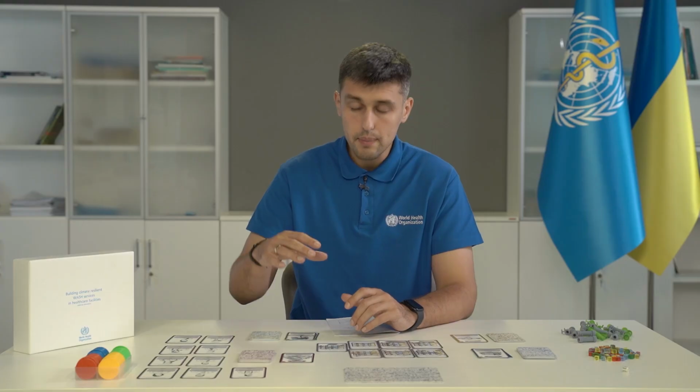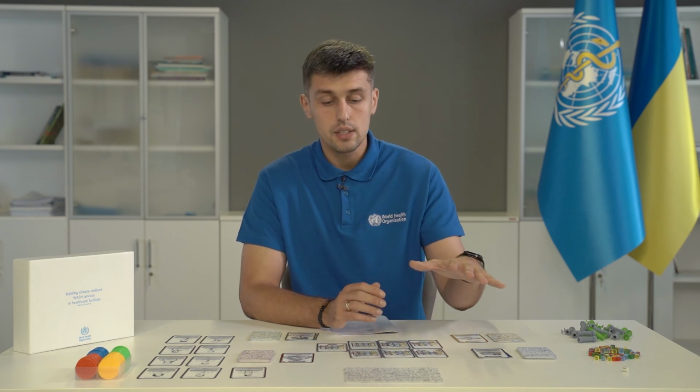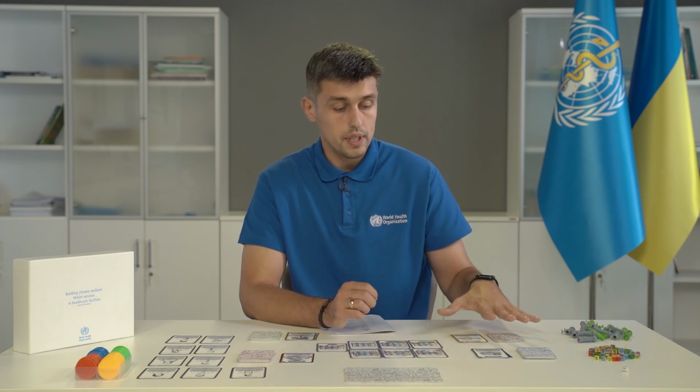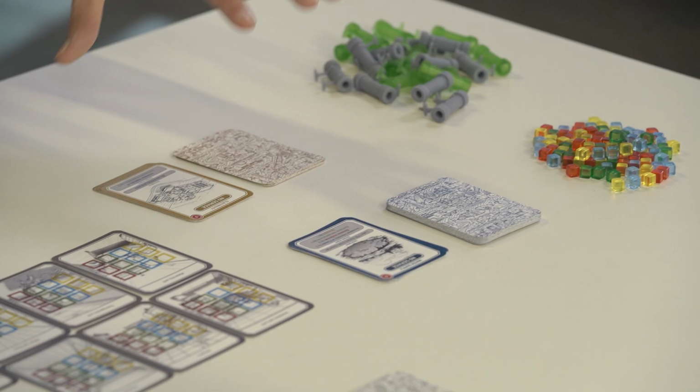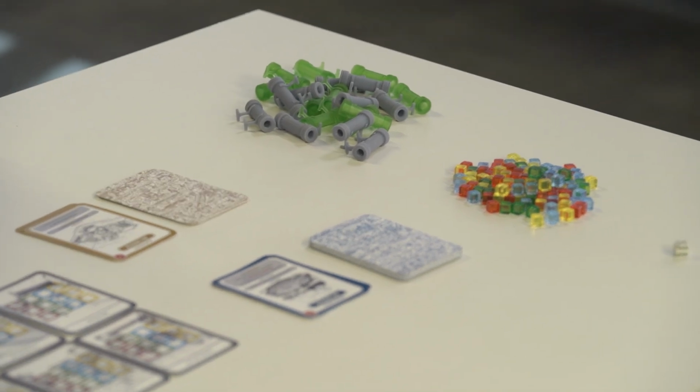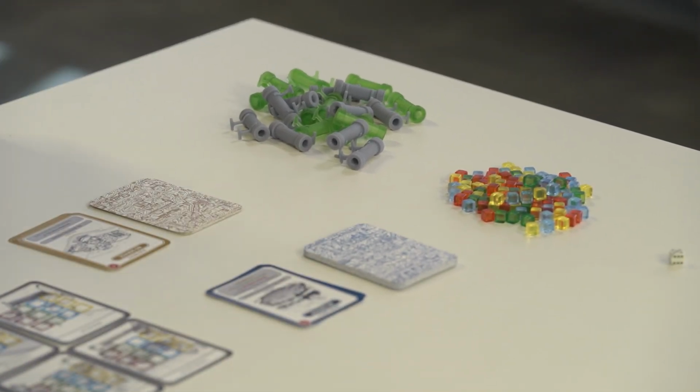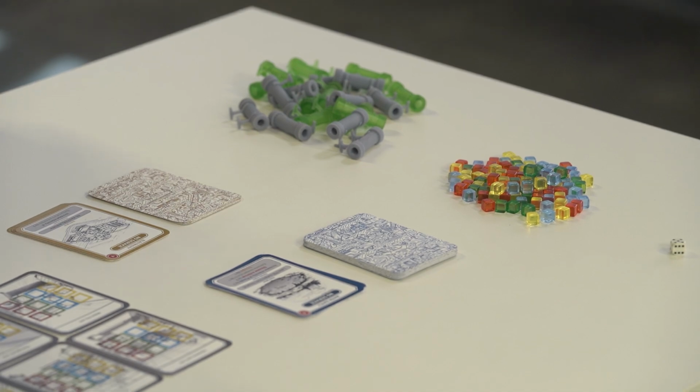So the limited services will give them -1, basic services 0, and advanced will give 1 point. The main task of the participants is to score the more points at the end of the simulation. The points can be achieved by improving their domains and by also proper management of the climate events. But we will talk about this in a second.